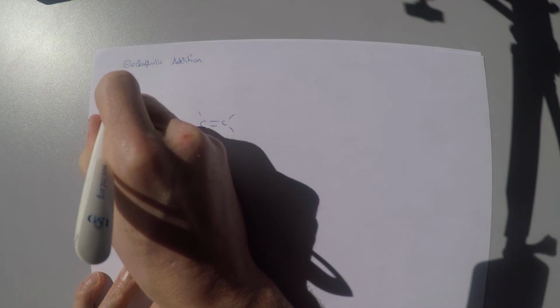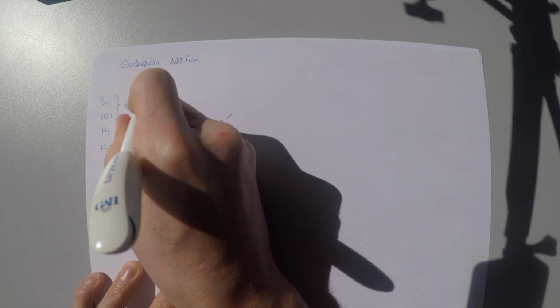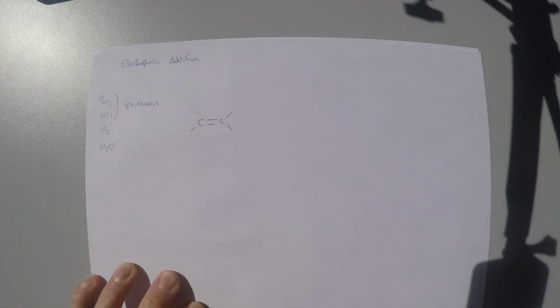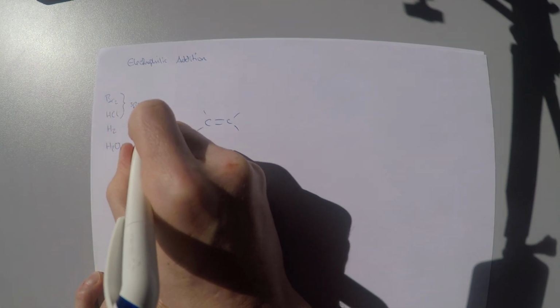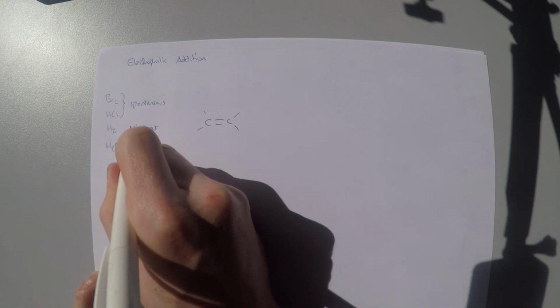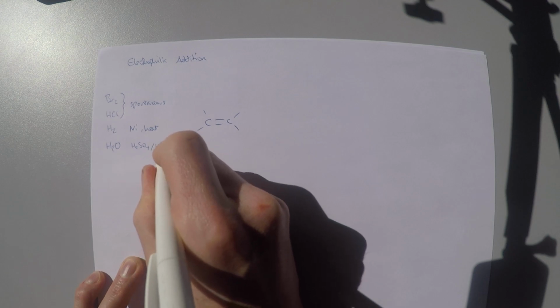You do need to know the conditions for these. For halogens and hydrogen halides, the reactions are spontaneous. They don't need any special conditions for this to happen. For hydrogen, you require a nickel catalyst and heat. And for water, you require a strong acid catalyst, so either sulfuric acid or phosphoric acid, and heat.